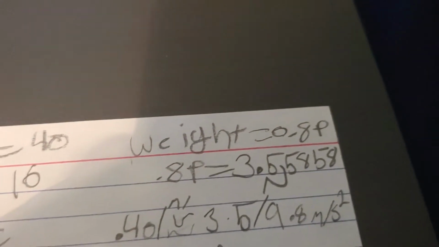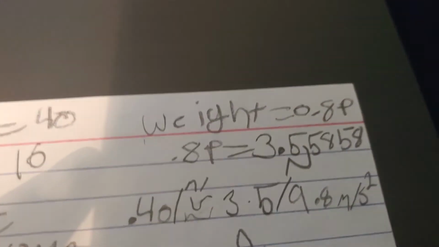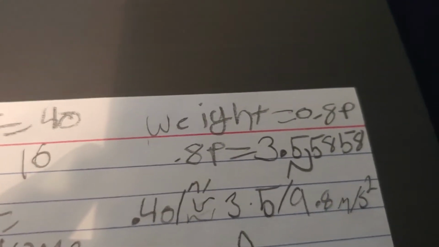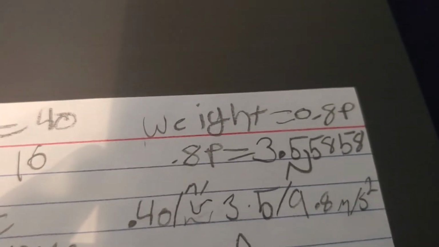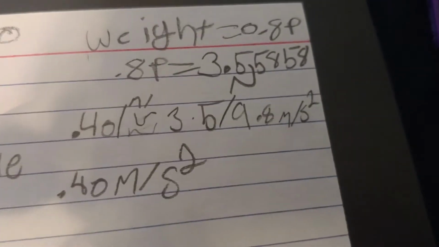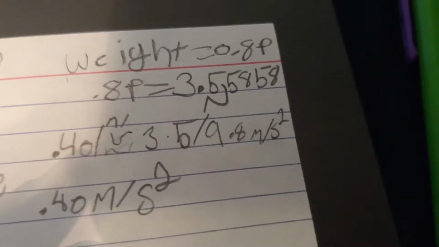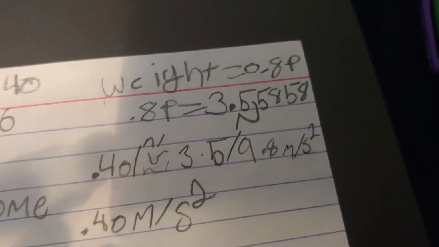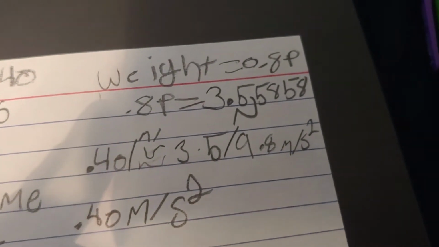And to find the mass, I calculated the weight of it, which is 0.8 of a pound. And 0.8 of a pound is equal to 3.55858 newtons. And once you find that, you have to divide the newtons by the force exerted downwards wherever you are, which on Earth is 9.8 meters per second squared.